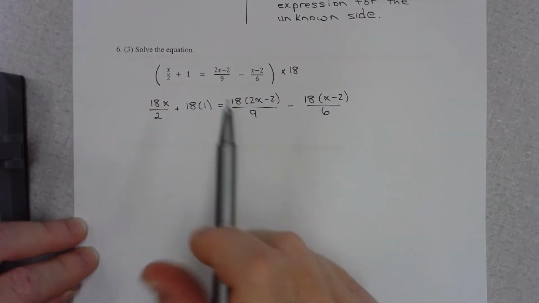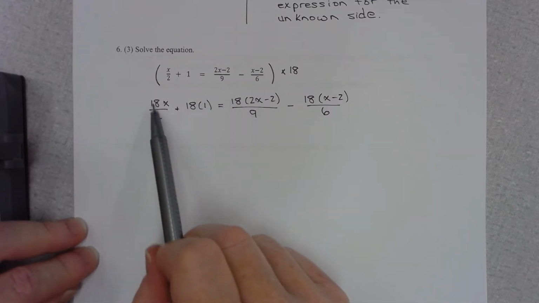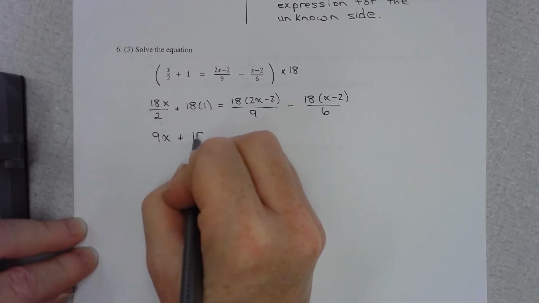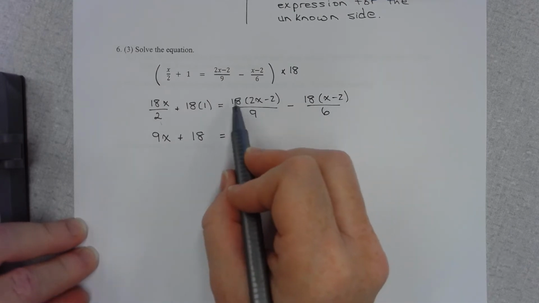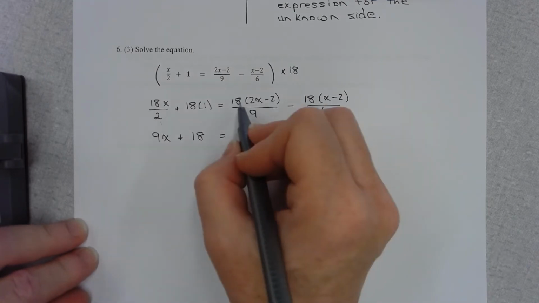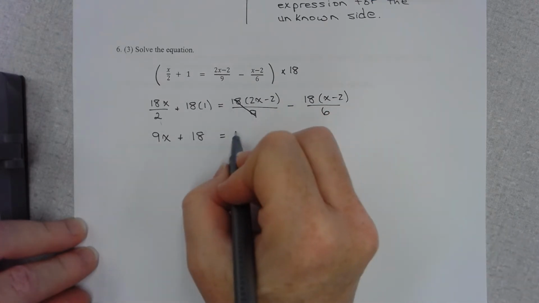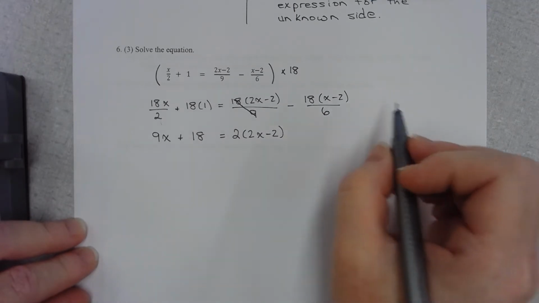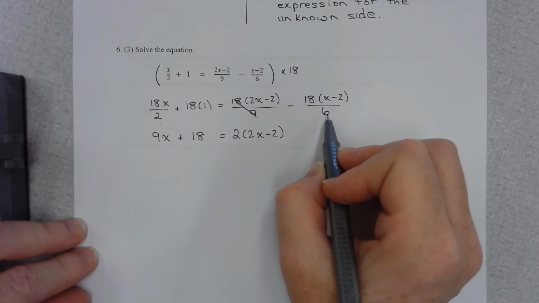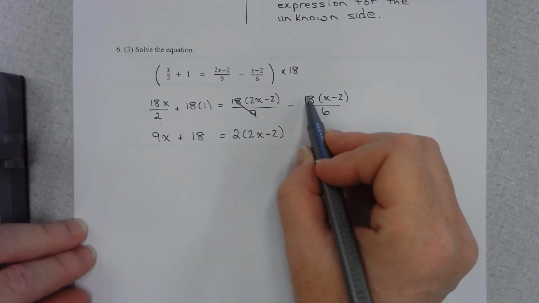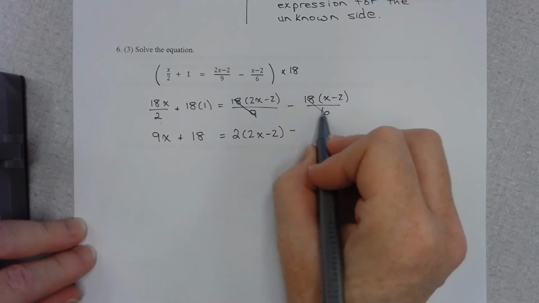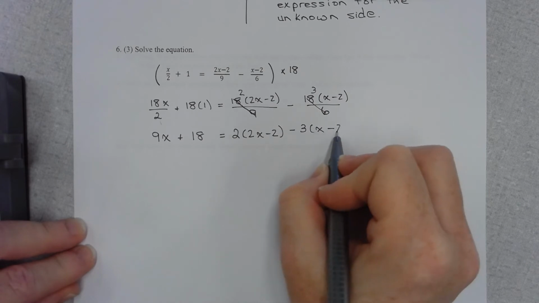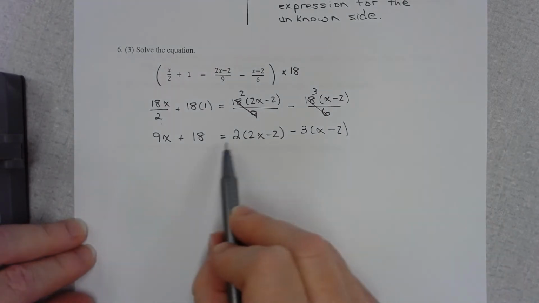Well, now I can easily divide 18 by 2, and when I do, I get 9x. And I can easily multiply 18 by 1, and I get 18. And then over here I have 18 times an expression divided by 9, so that means I can actually divide the 18 by the 9, and I have 2 then times that expression. And then I have 18 times an expression divided by 6, so I can actually divide the 18 by the 6, and when I do that I get 3. So I'm going to have 3 times x minus 2. Well, now I have an expression like on the other page. I just have to expand and simplify it.